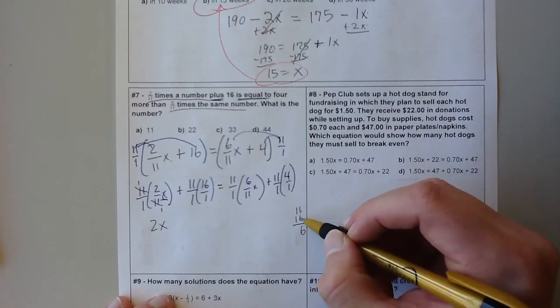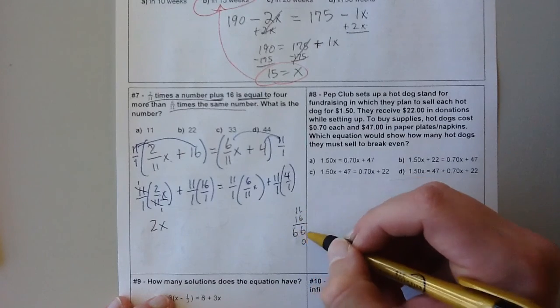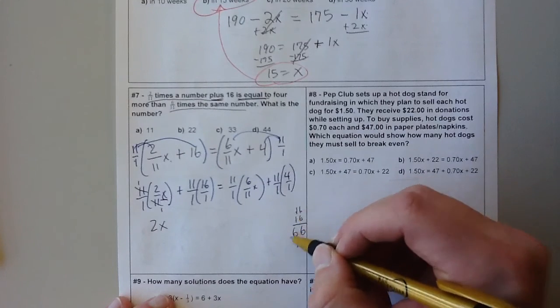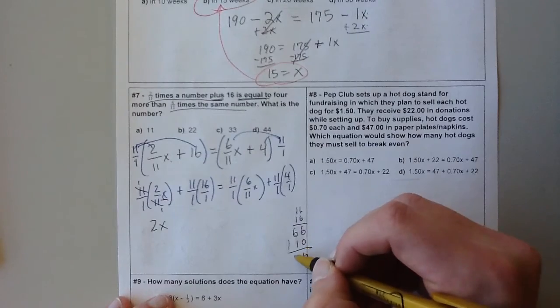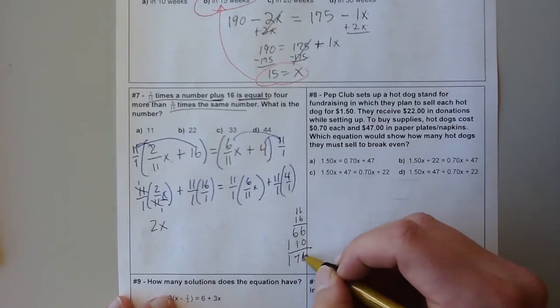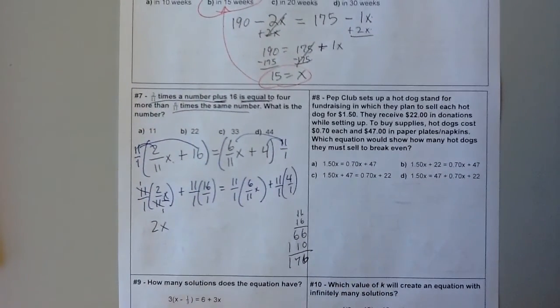6 times 1 is 6. Add a 0. 1 times 1 is 1. So 6, 7, 1. So 11 times 16 is 176.